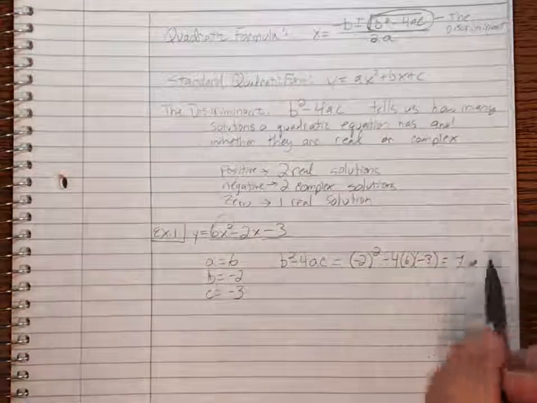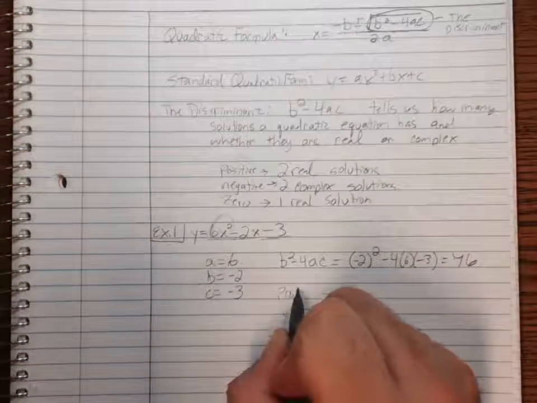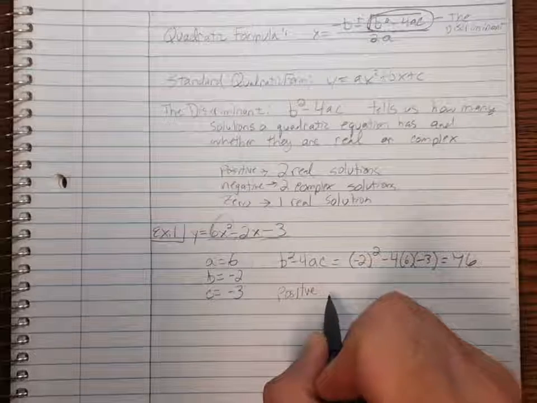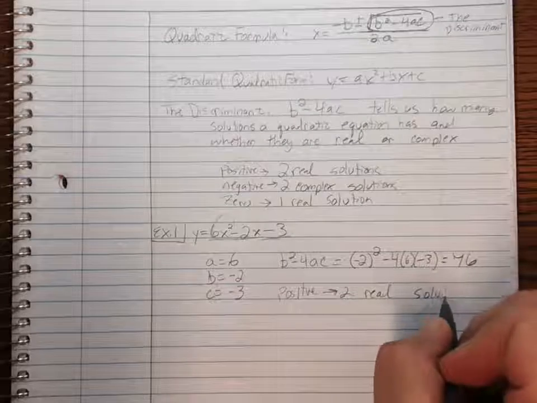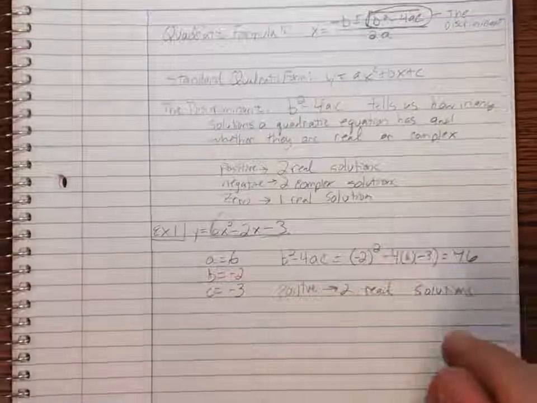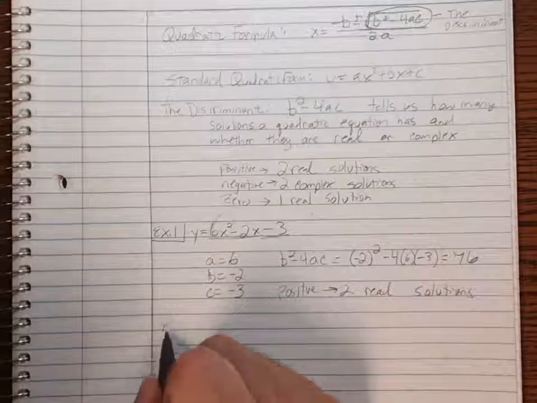Now, how many solutions is that? That's a positive value. That means 2 real solutions. Pretty awesome. Let's do another example.